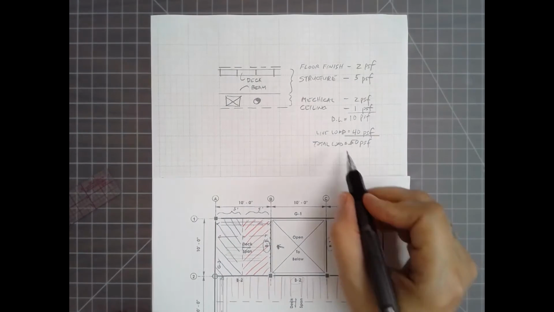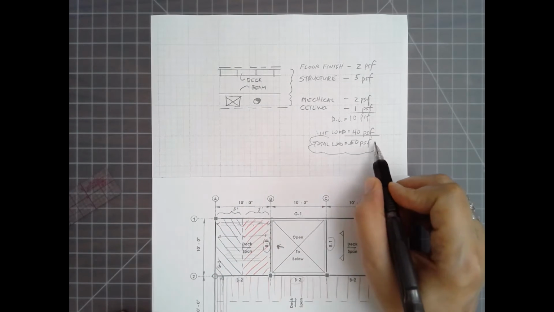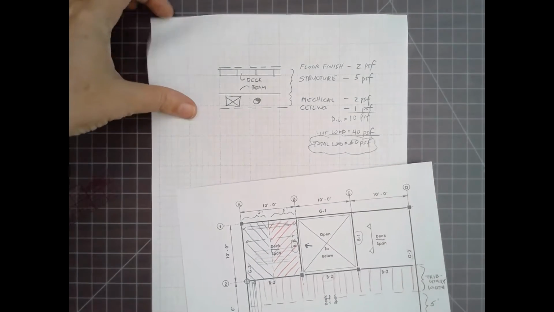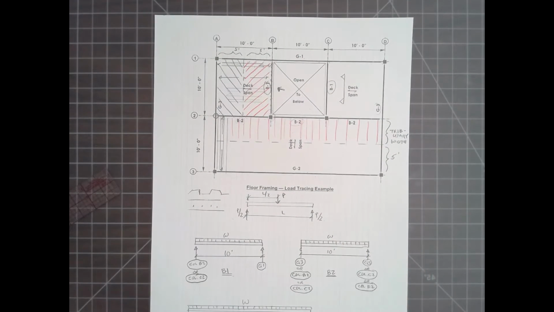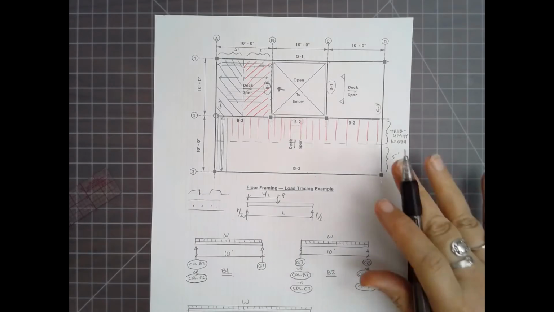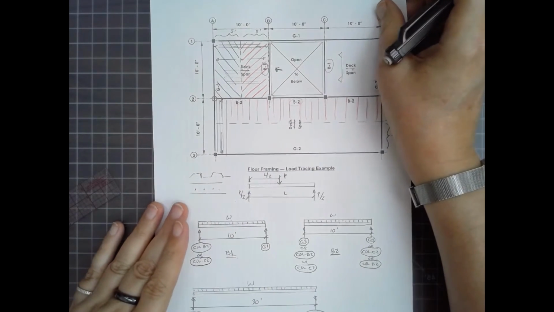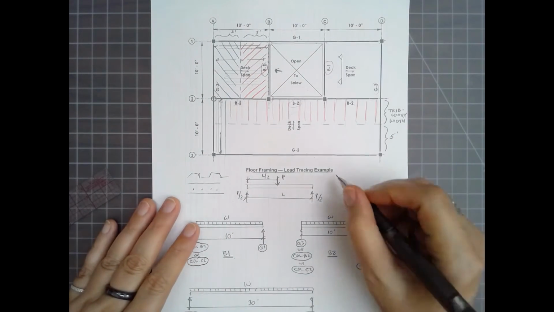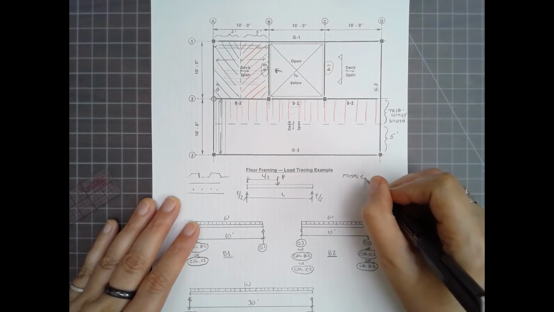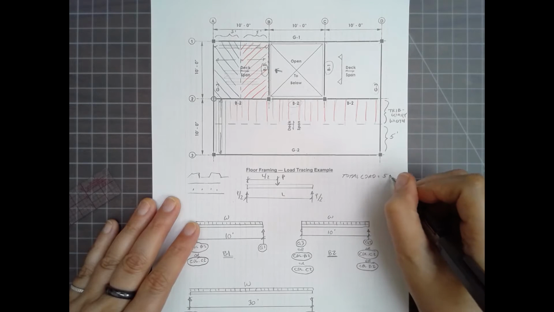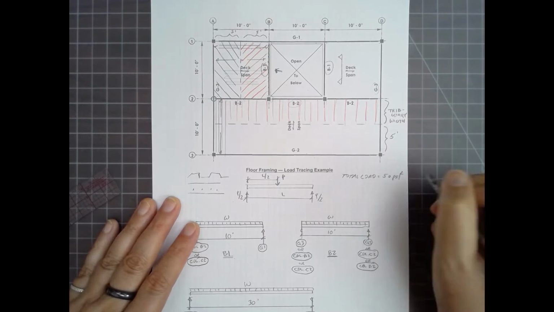So this is then our design load. So we'll apply that load to our structure here. So we have total load, 50 pounds per square foot.